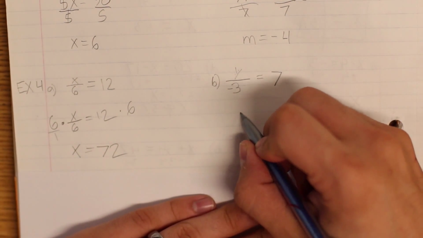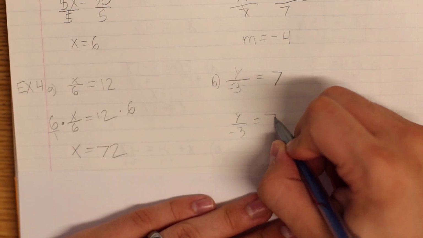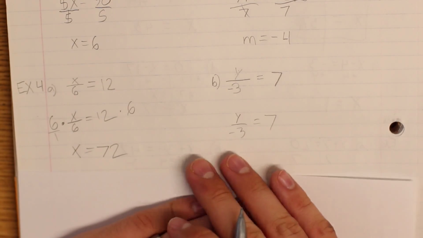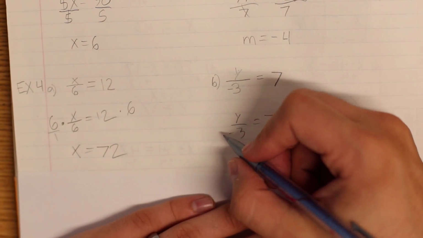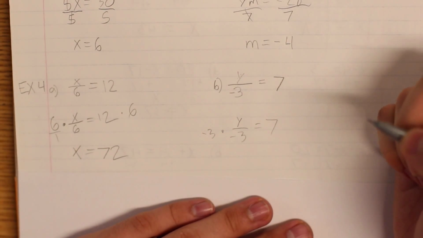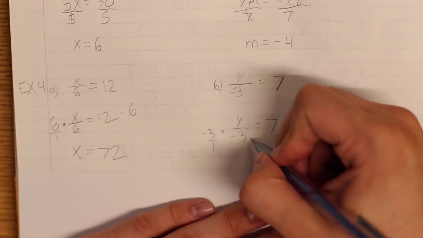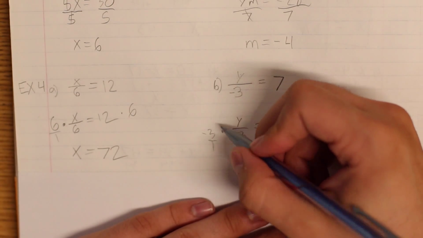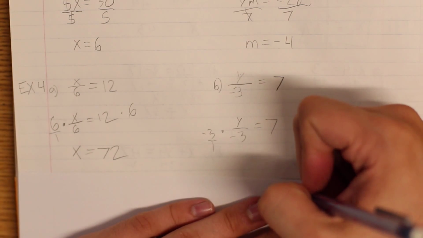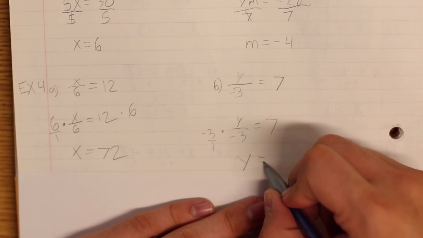All right, let's copy this back down again. y over -3 is equal to 7. What do I want to get rid of? The -3. So what do you multiply by? Negative 3. Why do those cancel out? Well, you just put it over 1. Negative 3 and negative 3 go into each other one time. That would cancel to a positive 1. You're left with just y by its lonesome.